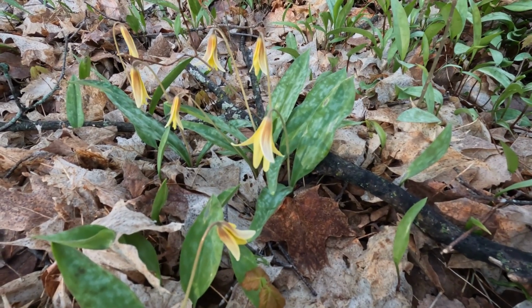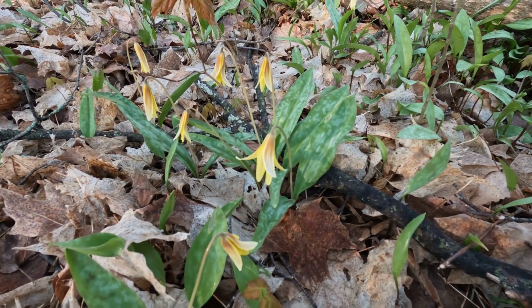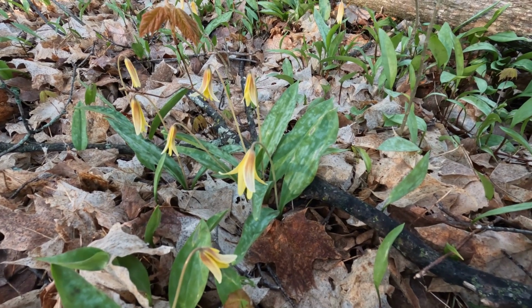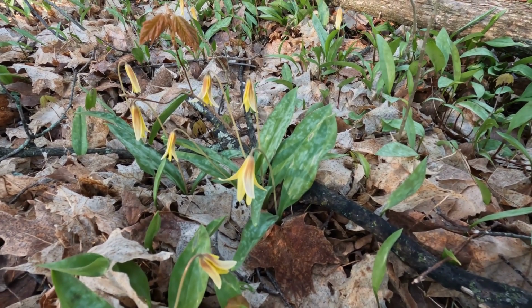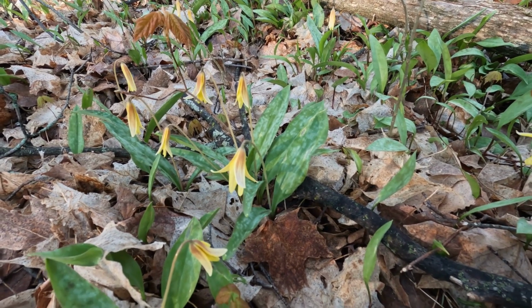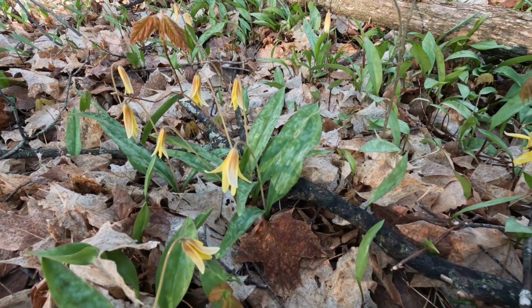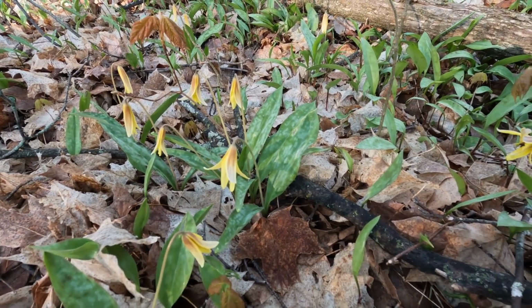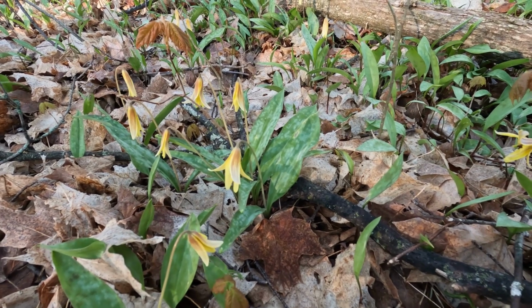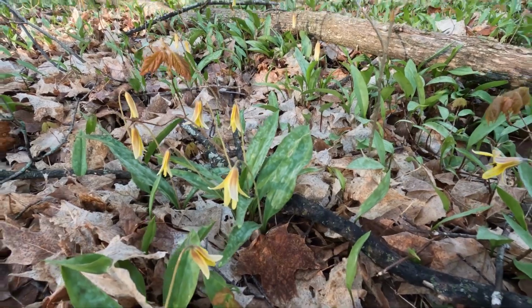The spring ephemerals, like this trout lily, have evolved to grow and reproduce early in the spring when a lot of light still reaches the forest floor. That way they can avoid the intense competition for light that occurs later in the spring and summer when the forest trees have fully leafed out.